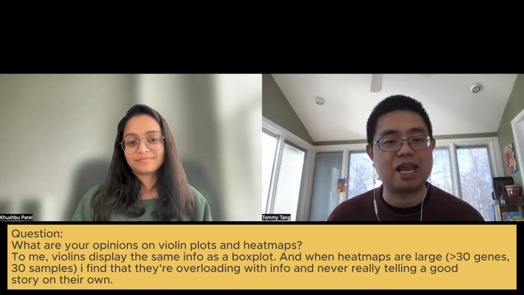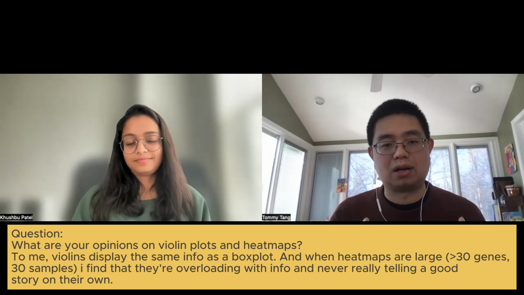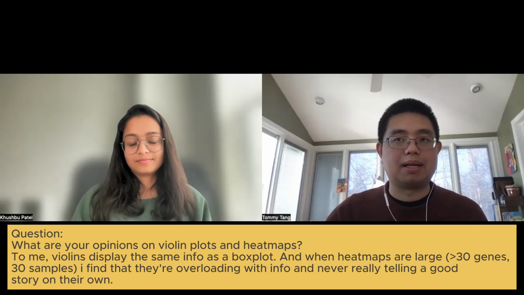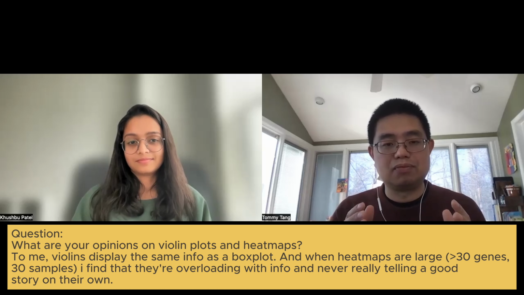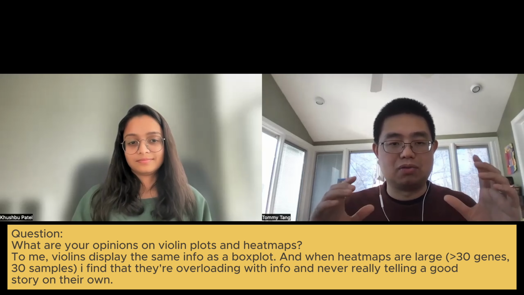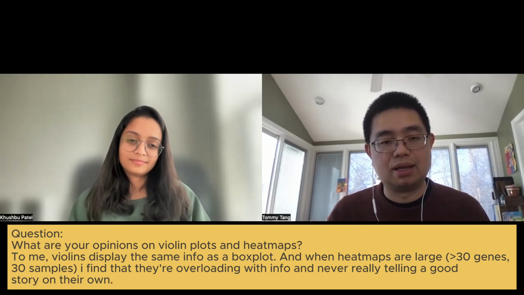And in terms of a heat map, yes, I agree. When you have a lot of genes, or a lot of rows or columns, it's really hard to see. But I think it's really good to see patterns. If you cluster the heat map by row and by column, then you will find those clusters, and that's very good for hypothesis generation.